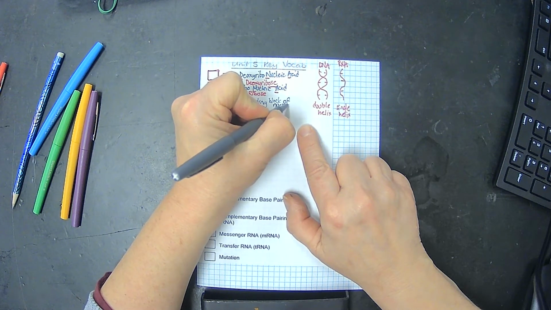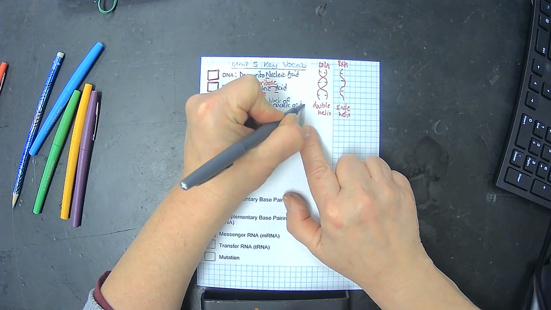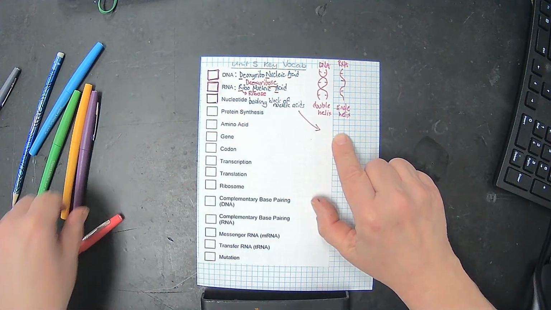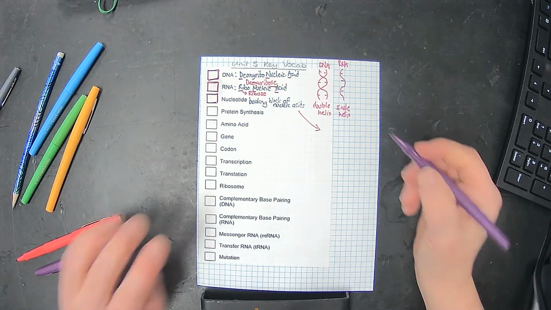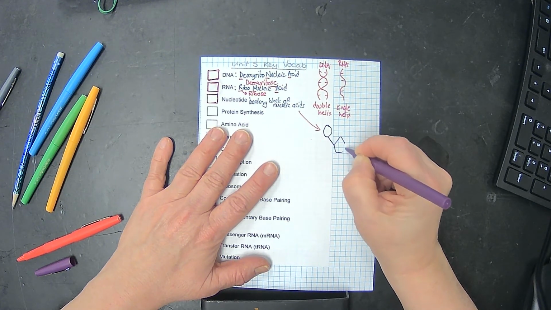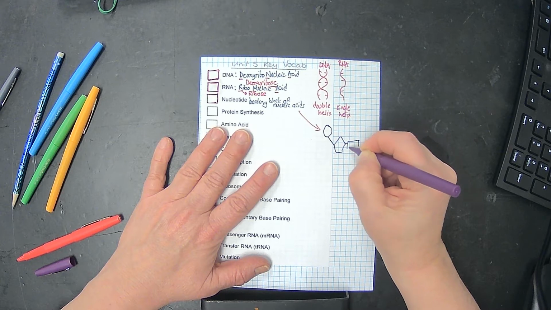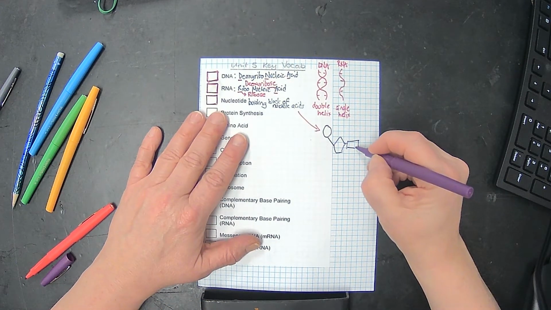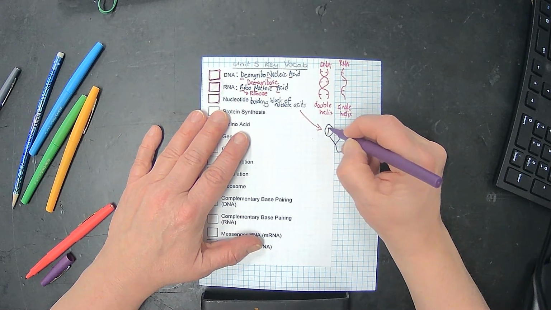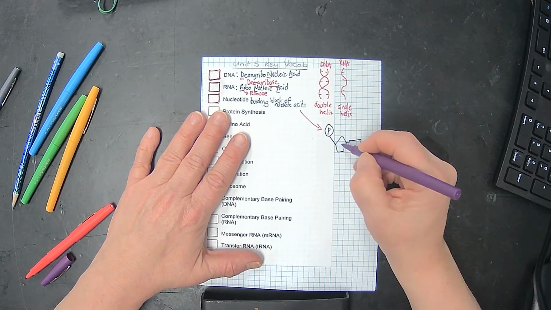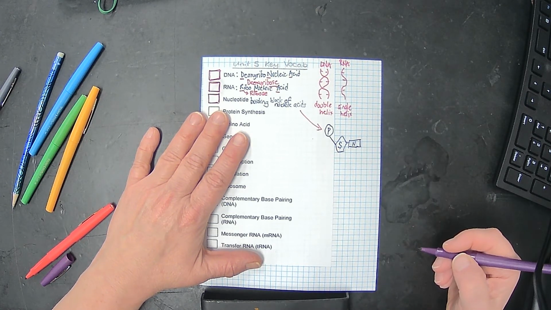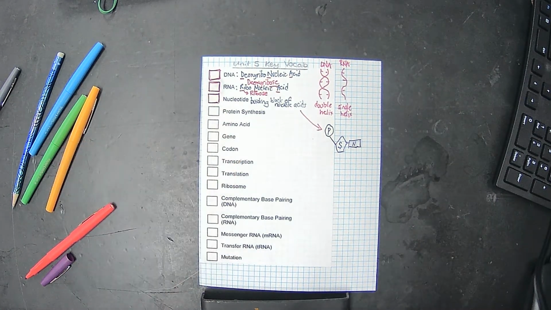I'm sorry, I kind of squeezed these a little too close together, but you do already know this because you see it every single day on the wall in my room, right? You see that this is a nucleotide, okay? And these nucleotides are made up of three parts. We have the P for the phosphate, we have the S for the sugar, and we have the N for the nitrogen base. More about that later.